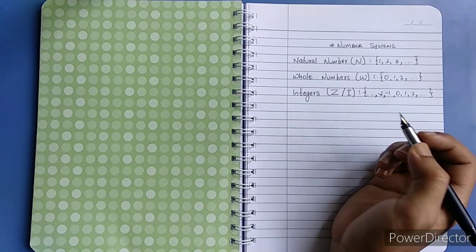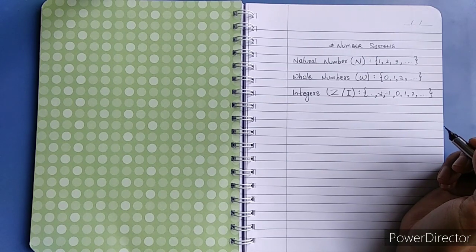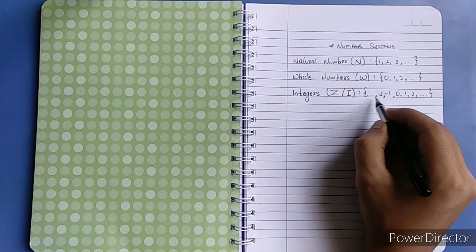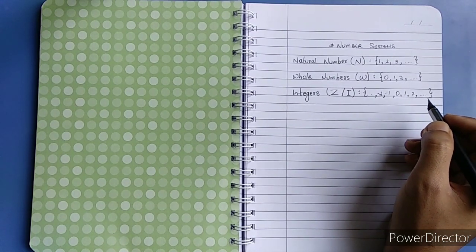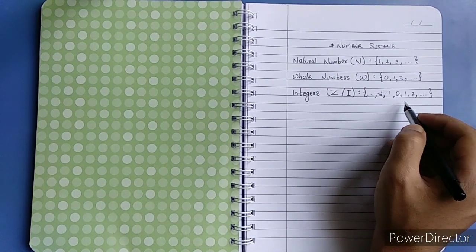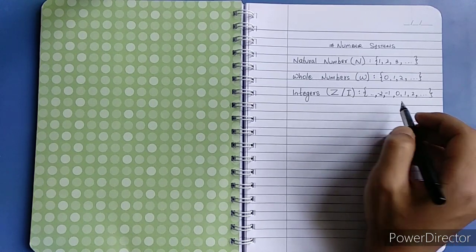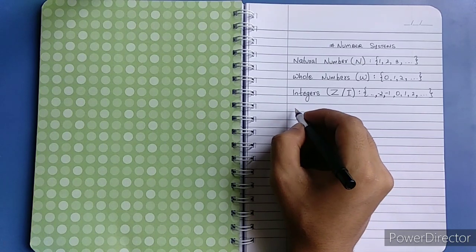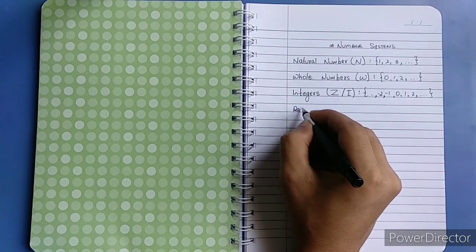So now we can add, we do not have any problem. We can subtract, we do not have any problem. The next thing that we learn as we grow up is multiplication. If you multiply two integers, you get back an integer. So multiplication is also not an issue. But on dividing two integers, we do not always get back an integer. So the set of numbers that we get by dividing two integers is called rational numbers.